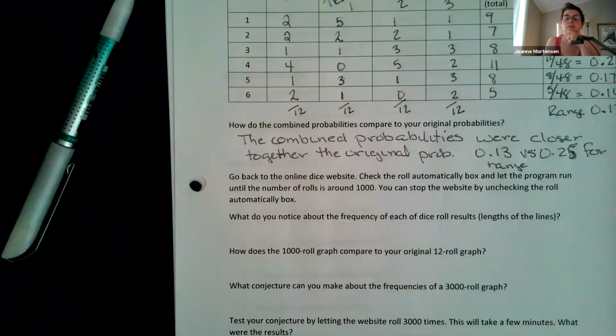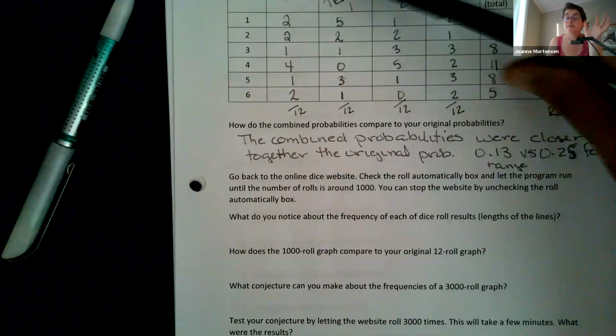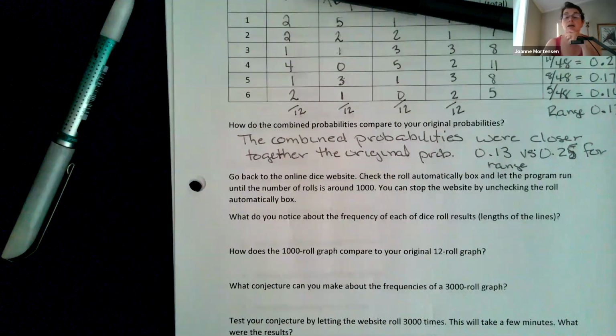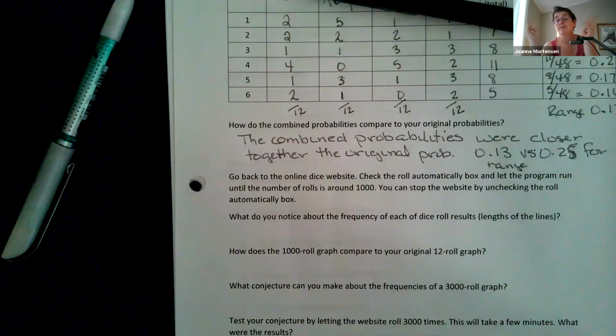All right, so we're going to go back to our website and we're going to check the roll automatically box and let the program run until the number of rolls is around 1,000. Okay, it won't take that long. But if you're somewhere between like 950 and 1050, it's close enough. So pay a little bit of attention. And then we'll answer those questions.